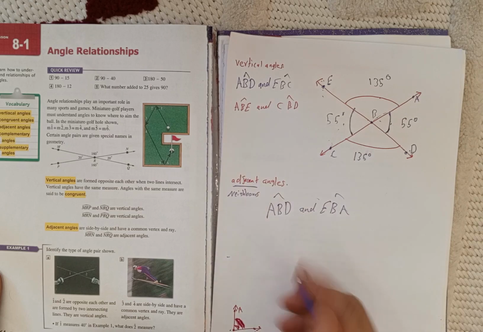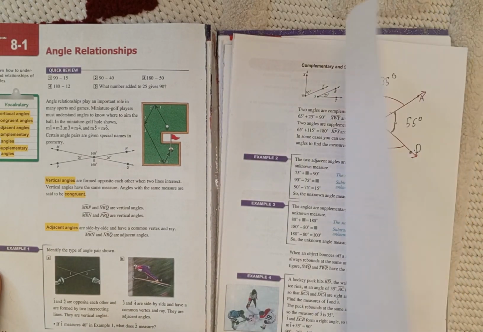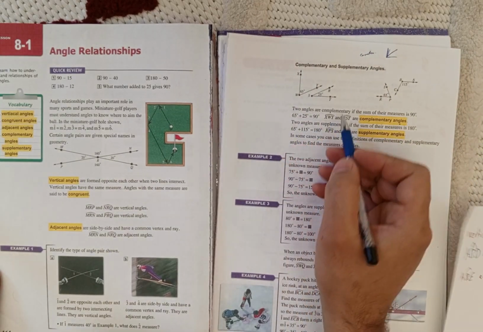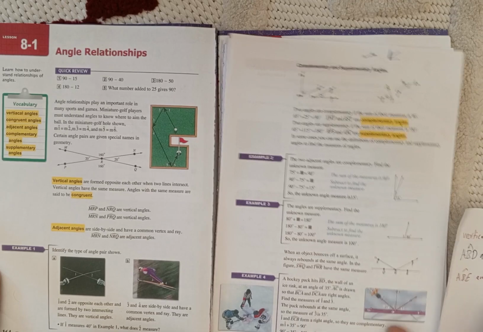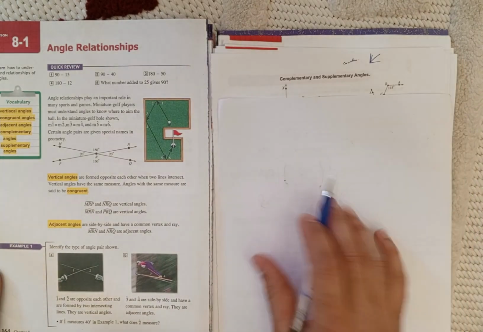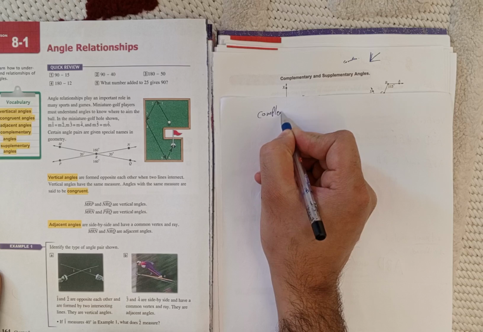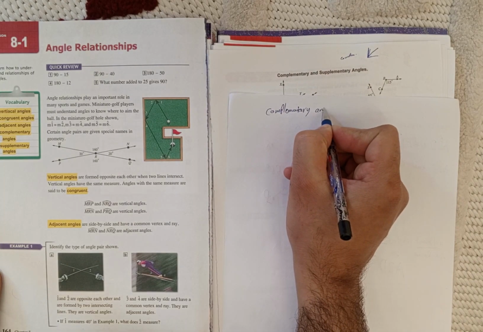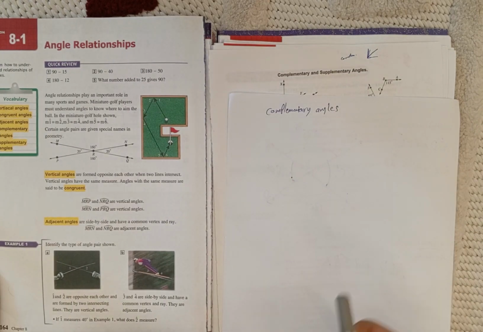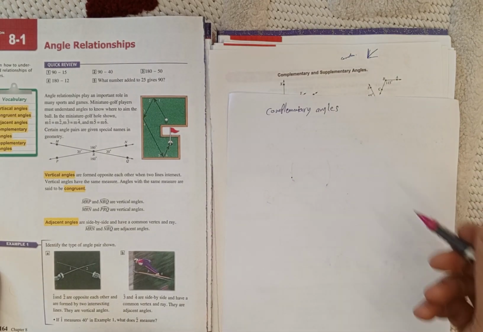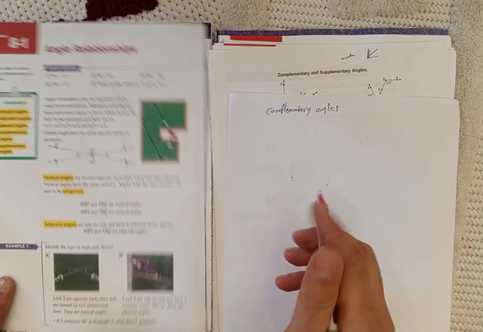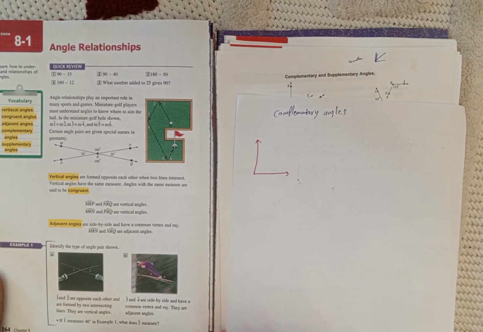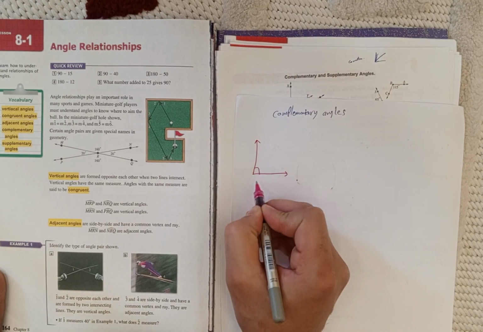Okay, so now let's study the complementary and supplementary angles. This is the definition of complementary angles. The two angles are complementary if the sum of their measures is 90 degrees. For example, if we have a 90-degree angle, this is the right angle. We know the measure of the right angle is 90 degrees, right?